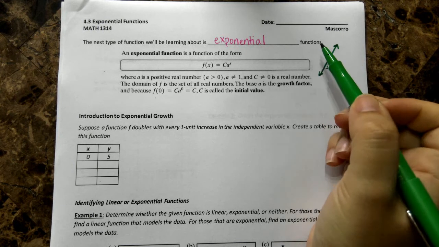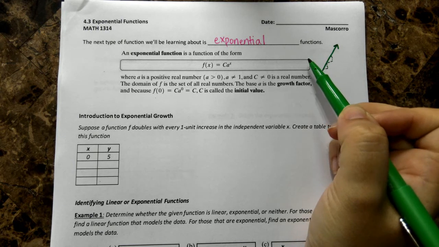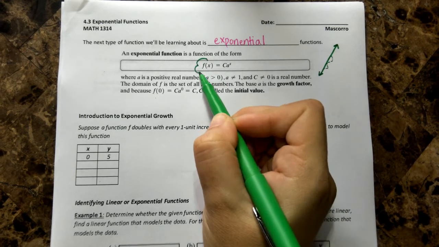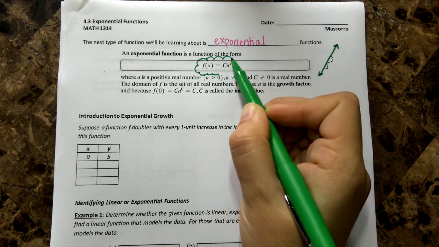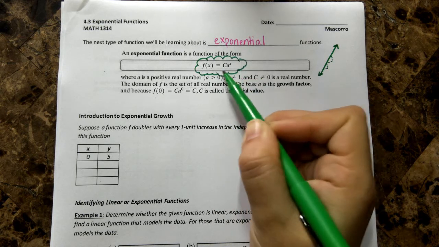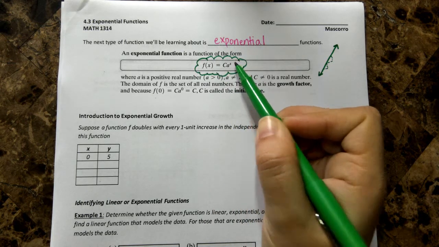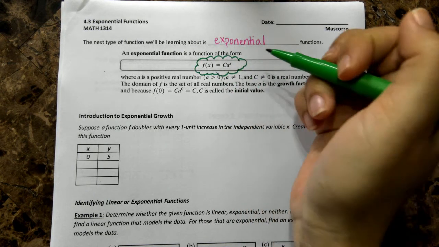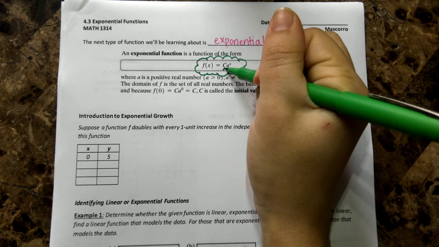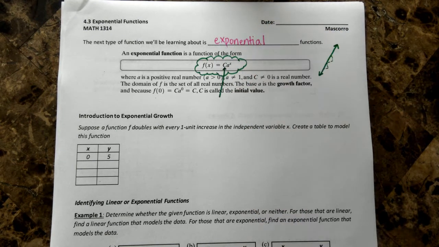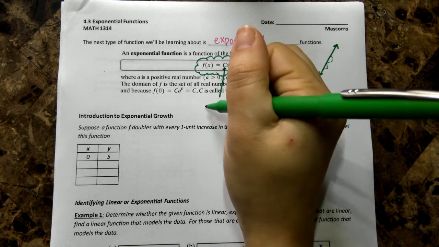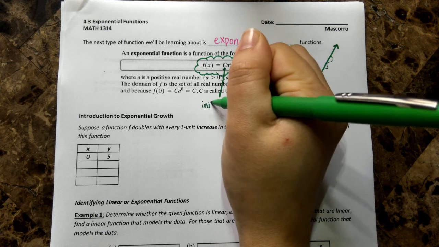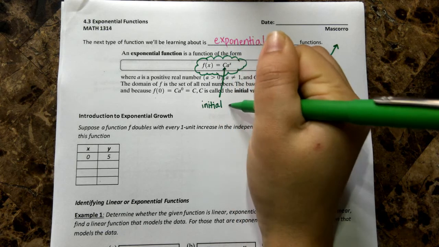But before I do that, the general form of an exponential function can be modeled by f of x, which is the same thing as y, equals c times a to the x power. Now there's two parts here. This c value, sometimes it's a c. You can also use other letters. I've seen some people use the letter b. But that c is our initial or principal value. That's what we're starting the function out with.